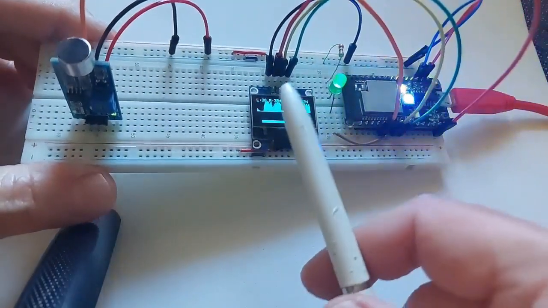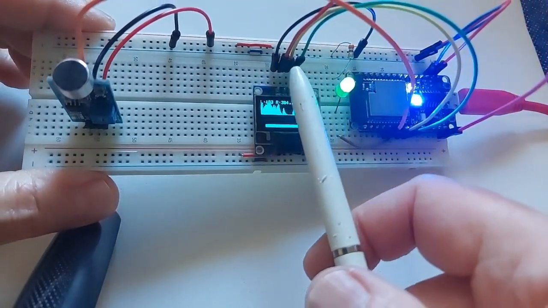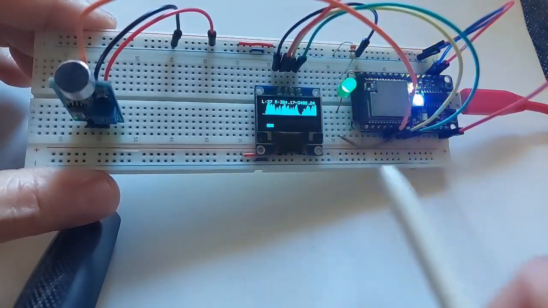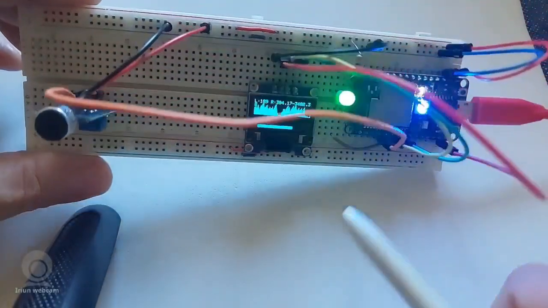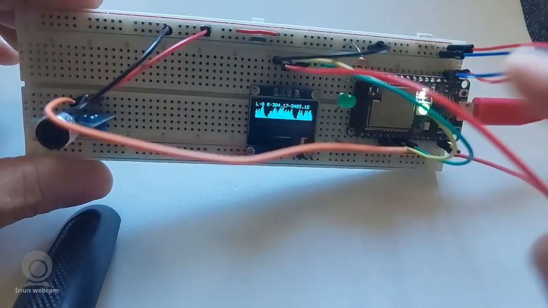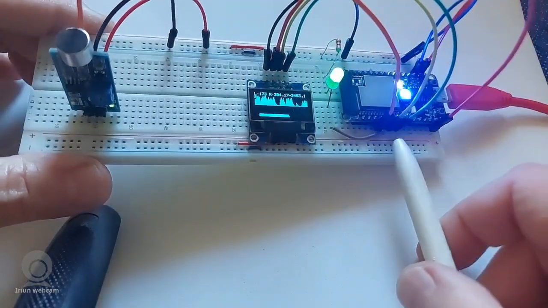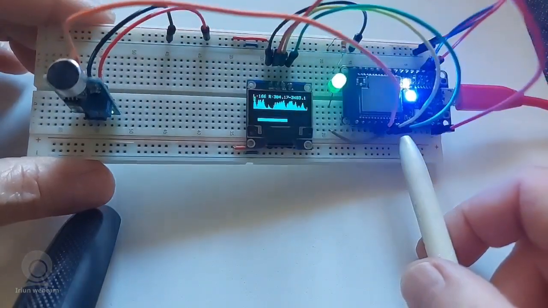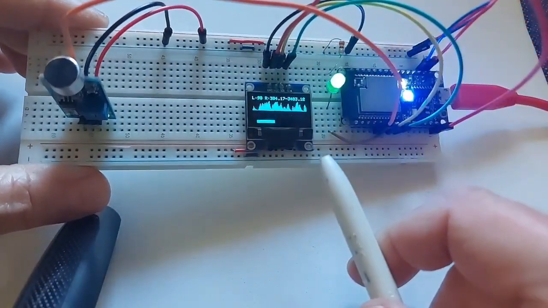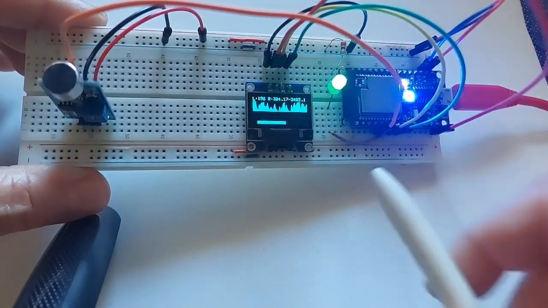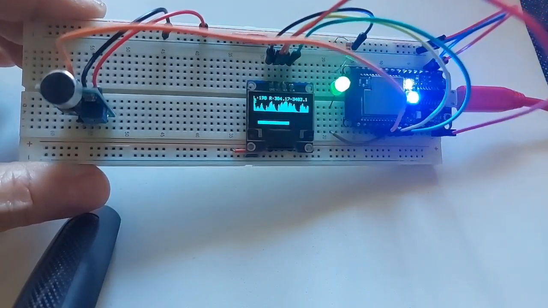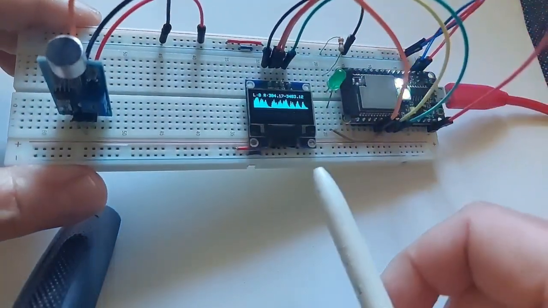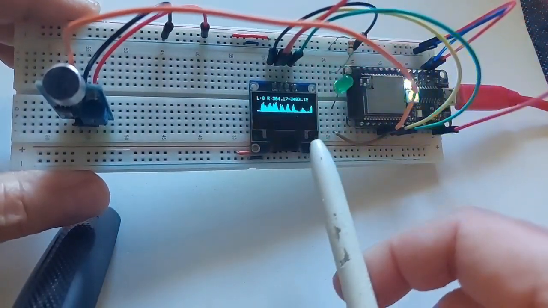The screen is I2C, so it only has 2 pins. It's got SCL, which goes to pin number 6, and SDA, which goes to pin number 7. These need to be initialized because they are not the default I2C pins for SCL and SDA. So you write Wire.begin, and inside the parentheses you put 7, 6. But you will see it in the code.